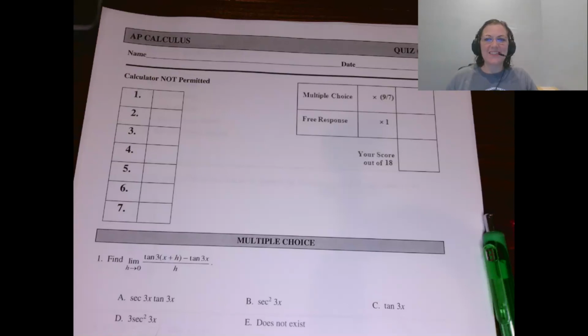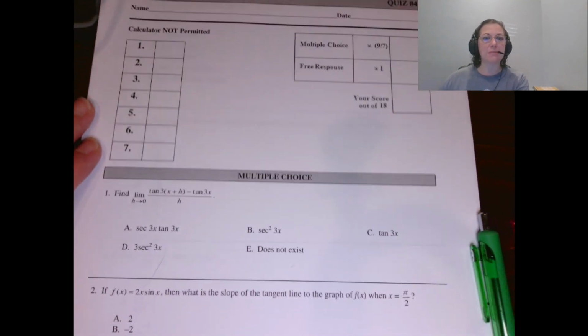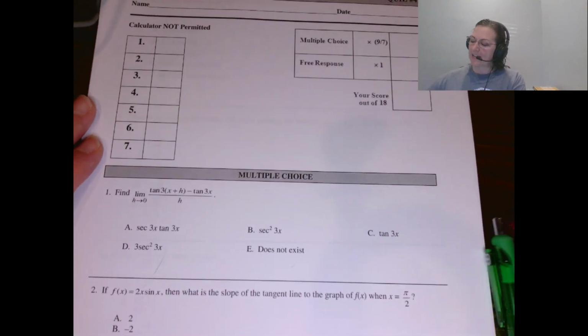Hi there. Thought we would take a look at the quiz over chain rule. So let's take a look. We've got 7 multiple choice questions and then 1 free response. So I want to make the most of our time here. Let's begin with the first one.